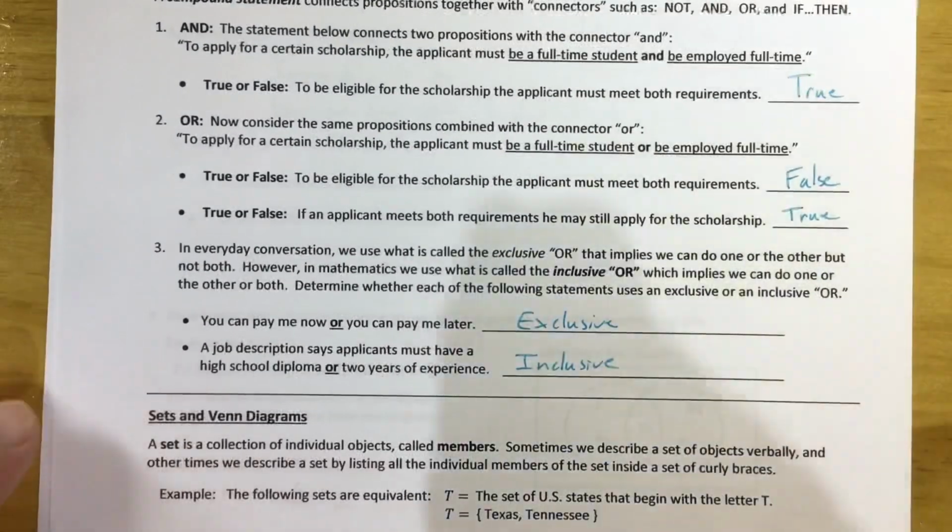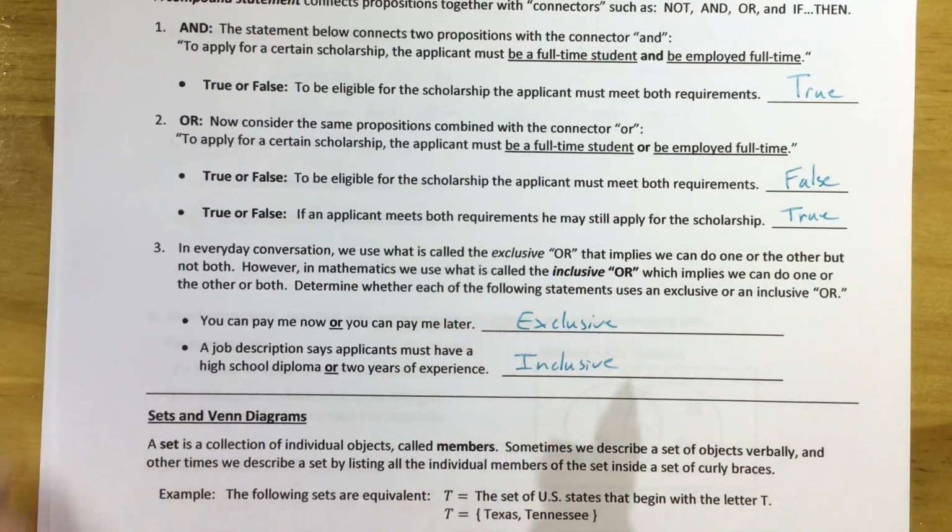Next, we're going to talk about inclusive versus exclusive here. This is where it gets a little bit tricky with the or statements. Or doesn't always mean it can be one or the other, and it could be both of them. Sometimes you can be one or the other, but you can't be both. A lot of this comes across in our normal language, so just try not to pigeonhole everything here.